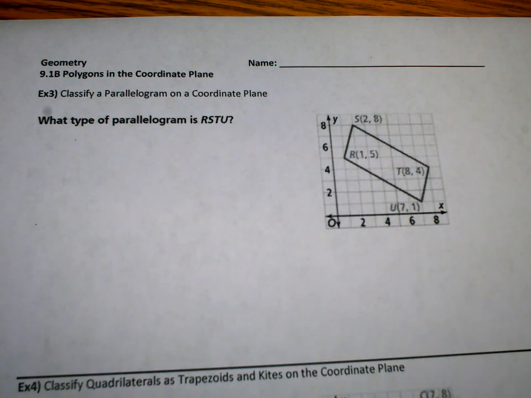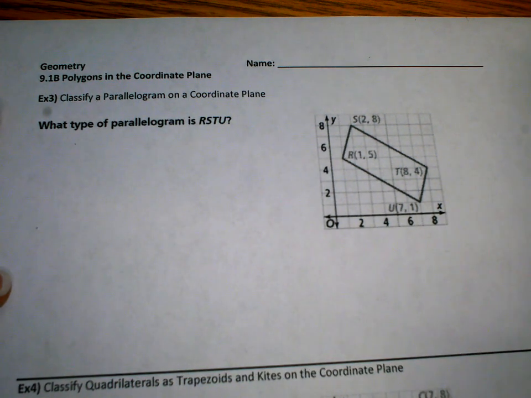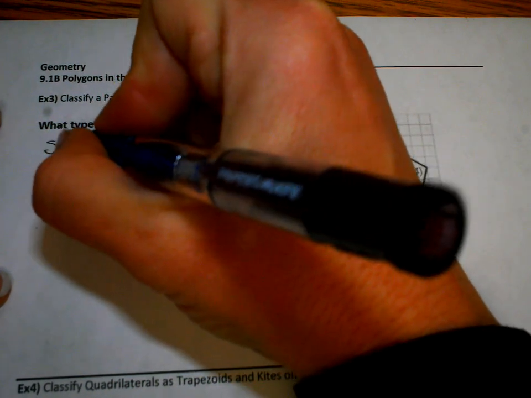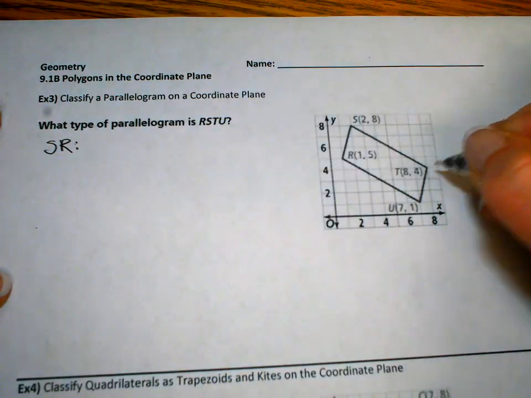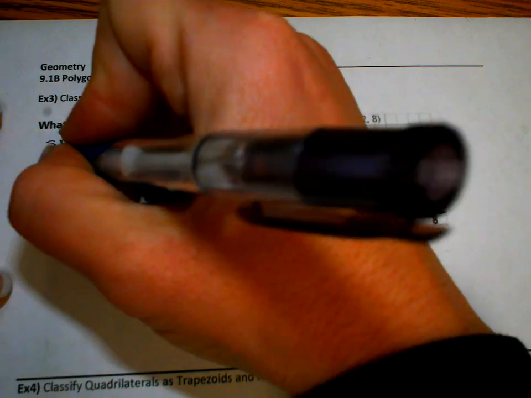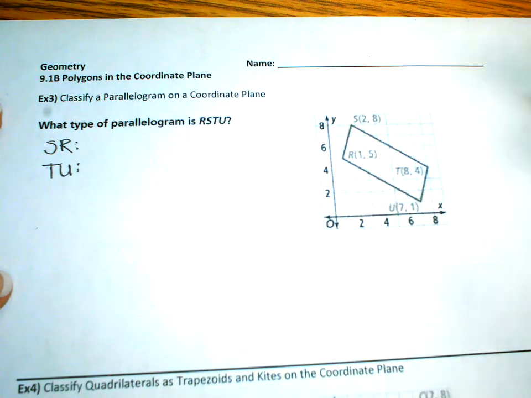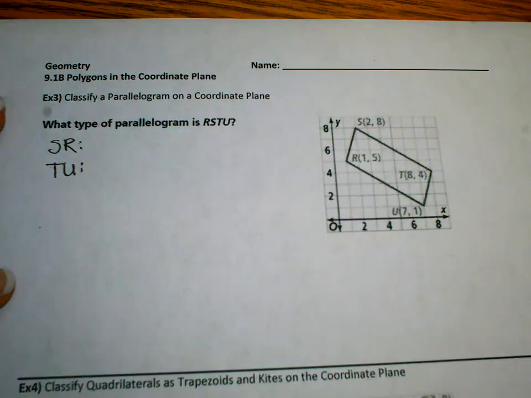All right. What type of parallelogram is RSTU? So right now, I first need to decide if the sides are parallel or not. So I need to find the slopes of SR and TU. So that's good. The slopes of those. Let's do that. Press pause.